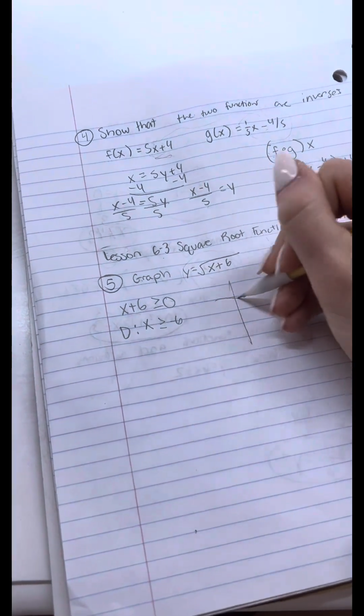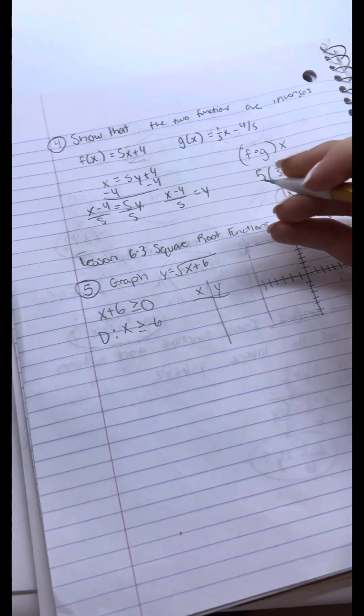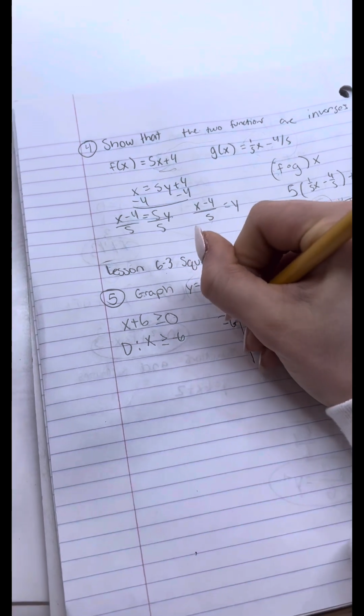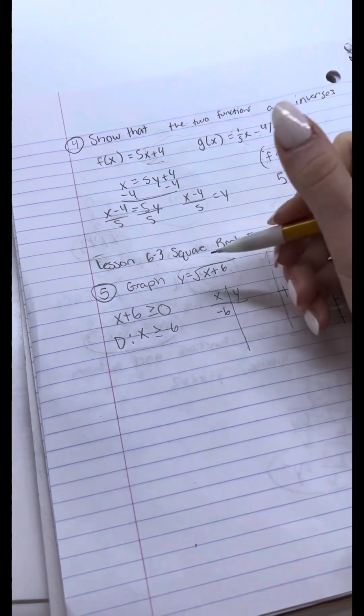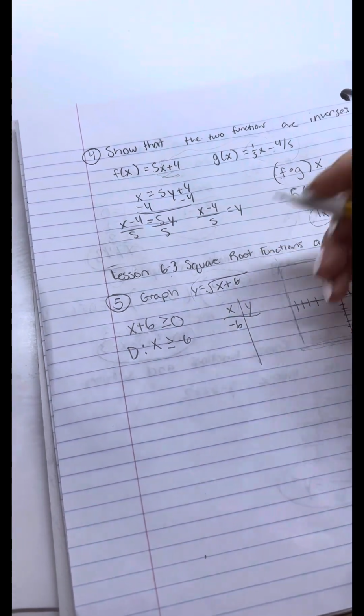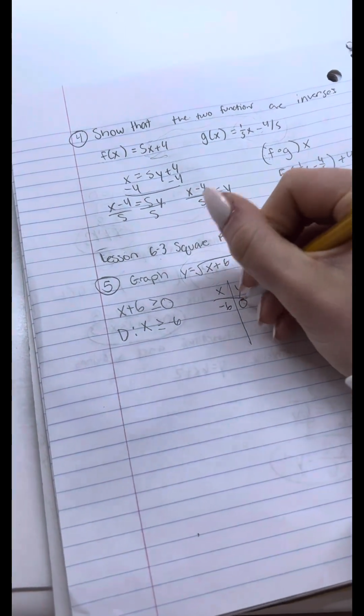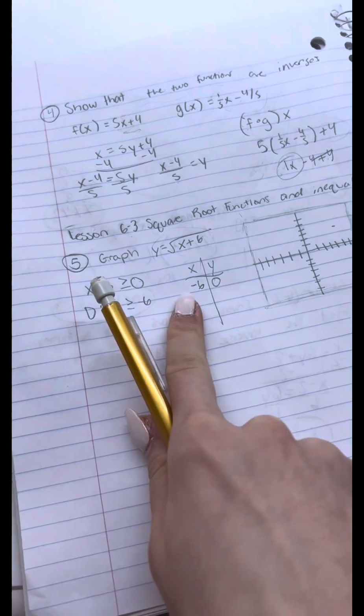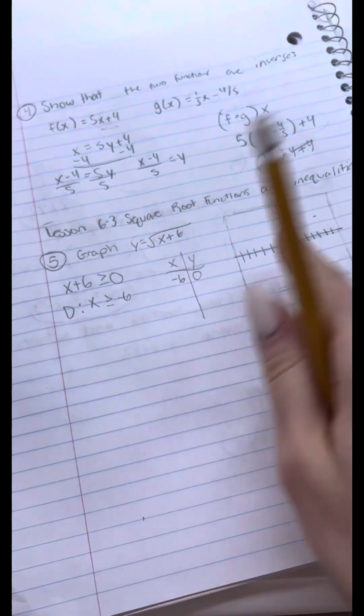So now that we know this is our domain, we start from here and make a little chart with our x and our y coordinates. Starting with negative 6, you plug that back into this equation. Negative 6 plus 6 gives you 0, and the square root of 0 is 0. So our first coordinate on this graph would be negative 6, 0.